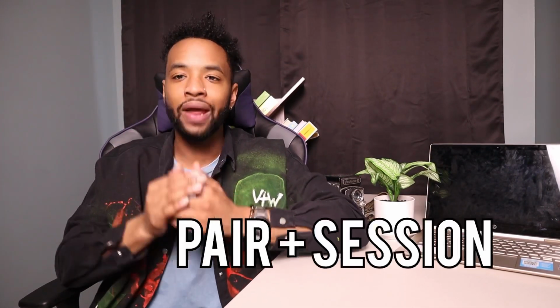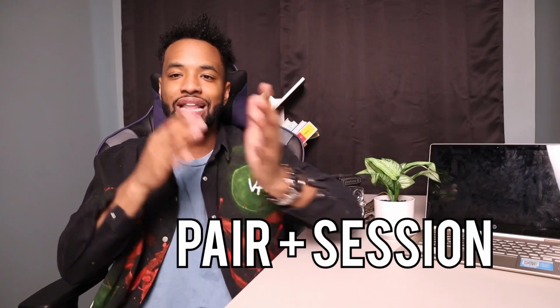So you have to know your pair in correlation to the session, and that's gonna also help you understand when momentum is actually gonna come in at certain times where volume is actually showing up. Okay, so just knowing the session times in correlation to the pair is automatically going to put you ahead of the game.